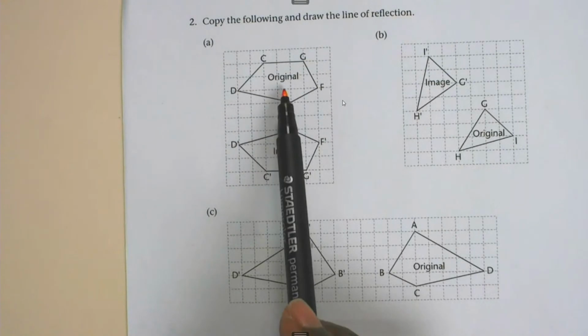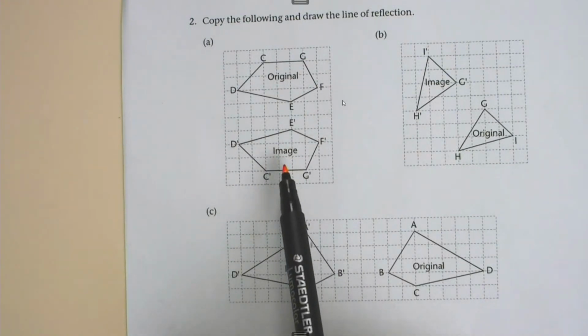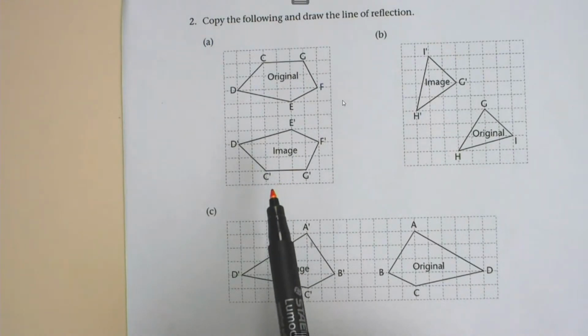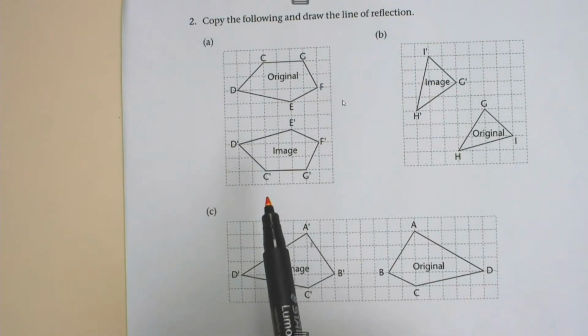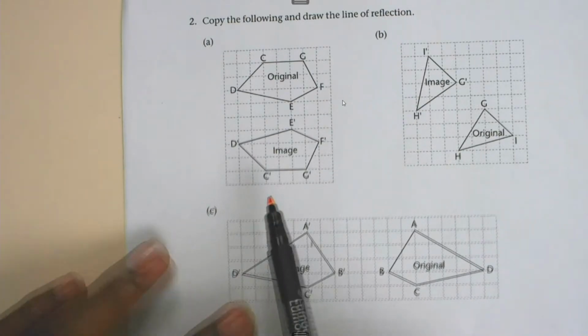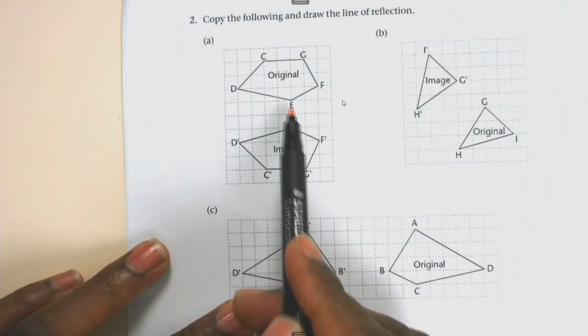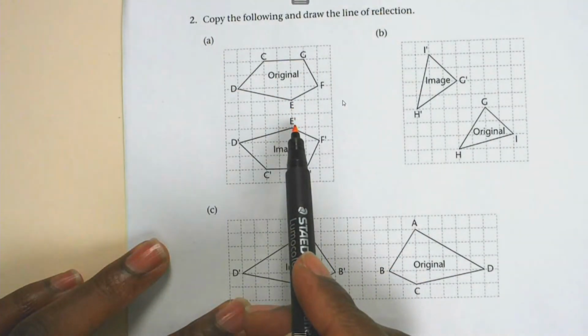So here we've got an original shape, here we've got an image. So our line of reflection should be a separating line where each point is equal in terms of movement but in different directions. Now, for example, you see we've got E here and E prime here.